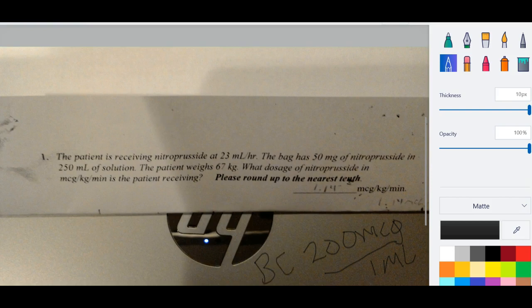Alright, so now what we do is we say, if per 1 ml there's 200 mics, then we just have to times 200 mics times 23, because there's 23 mLs, and we know each ml is worth 200 mics of medicine. So we'll just do that real quick, okay? So we're going to go 200 micrograms per 1 ml times 23 mLs per hour.